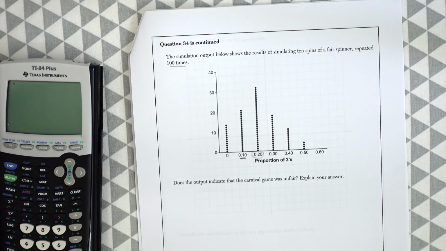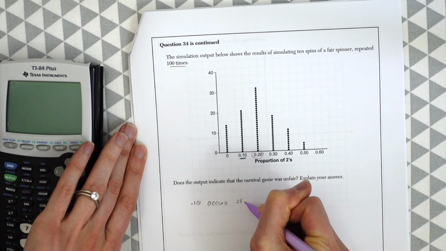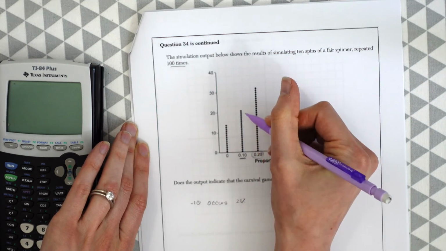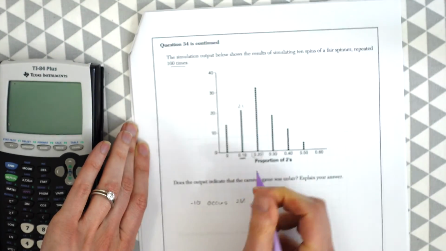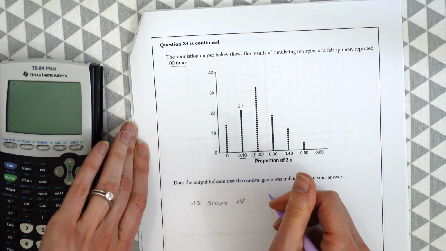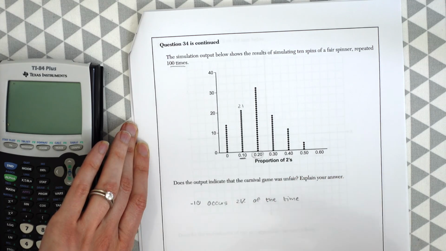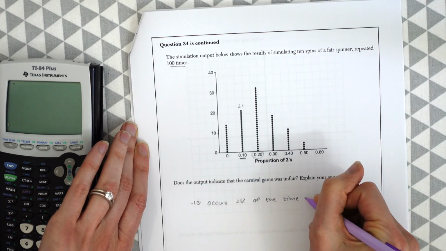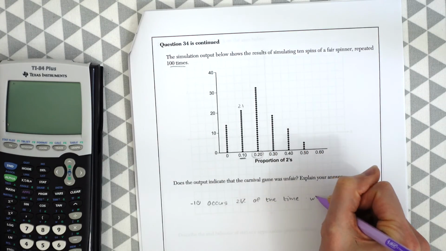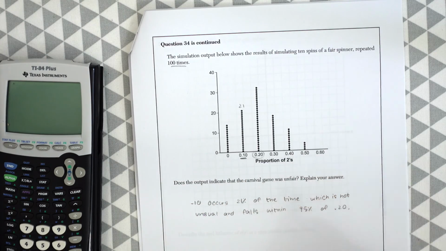So to write this up, we're just going to have a quick little sentence. And we know it occurs 21% of the time. If we count up all these little dots, this adds up to being 21, and it's out of 100. So we know that 0.1 occurs 21% of the time, which is not unusual and falls within 95% of 0.2. And that 0.2, remember, is the theoretical probability that we're using as our mean.